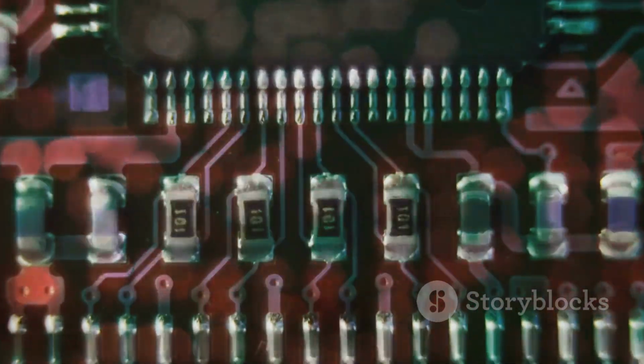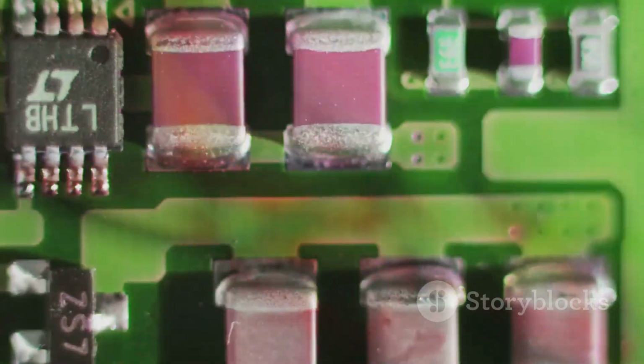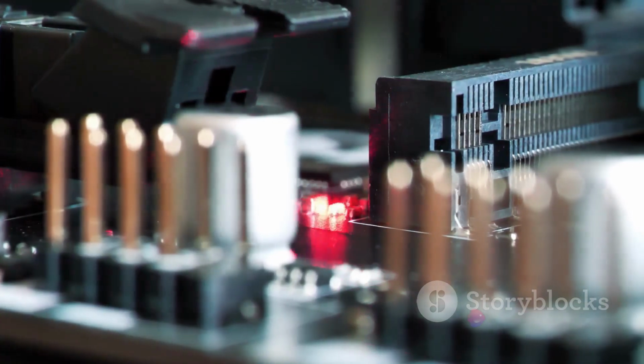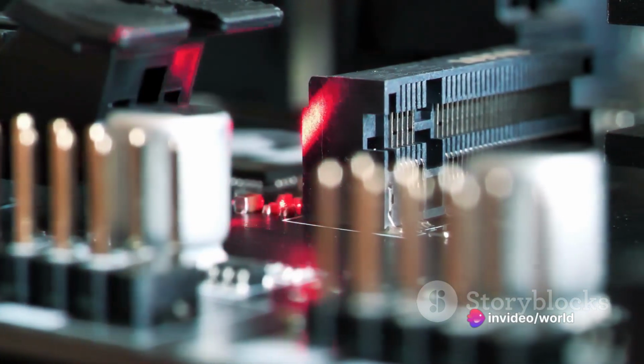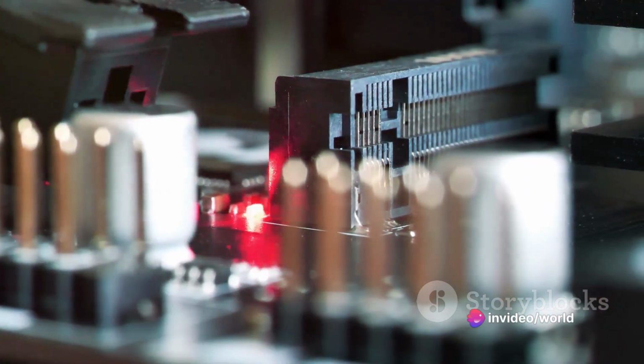Now, circuit diagrams, these are the sentences formed by our electronic alphabet. They illustrate how components are connected together electrically in a system or a circuit. In these diagrams, capacitors are often represented as two parallel lines, symbolizing the two plates of a capacitor.